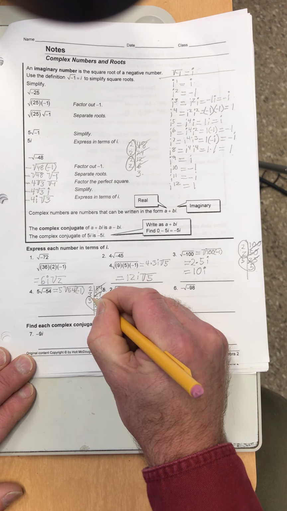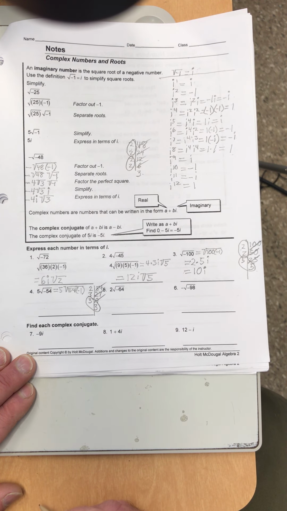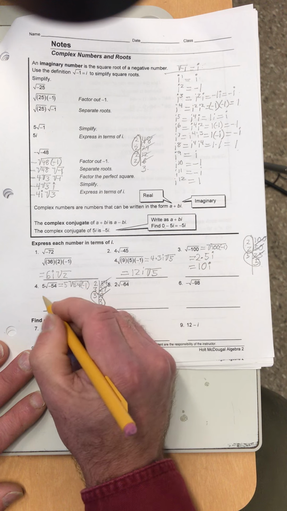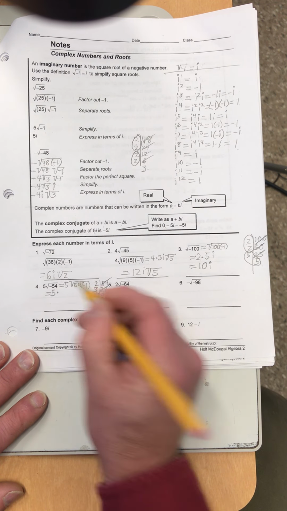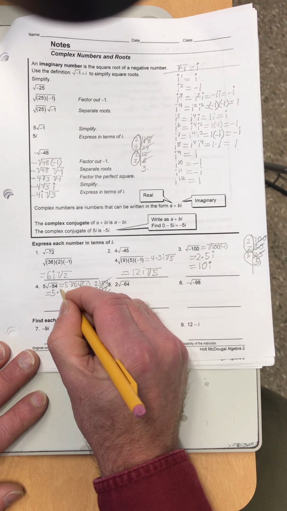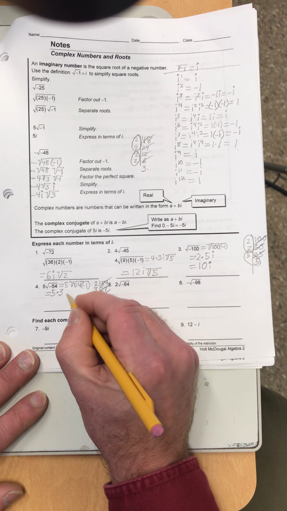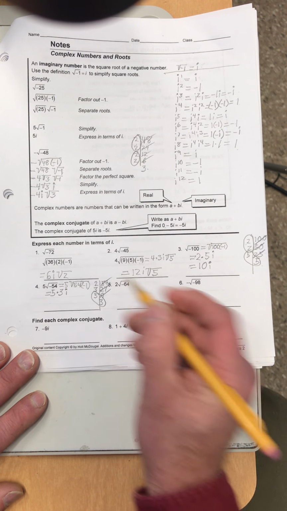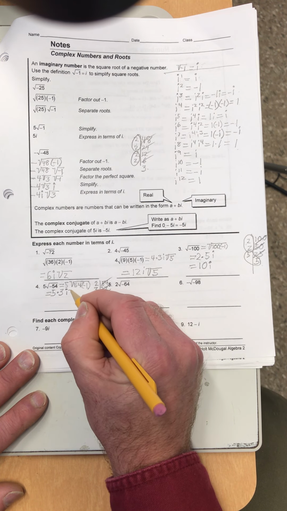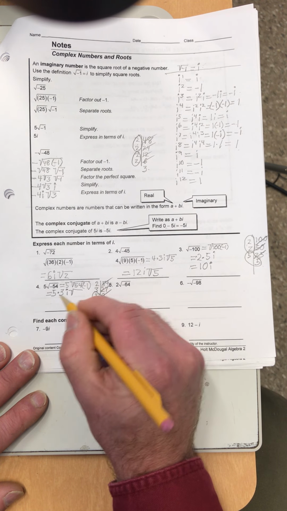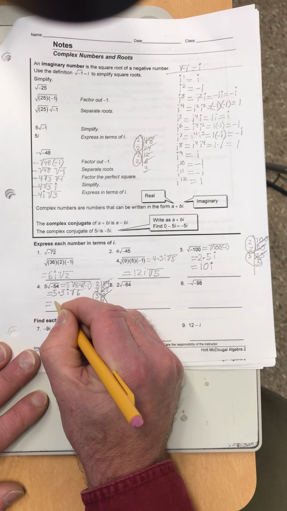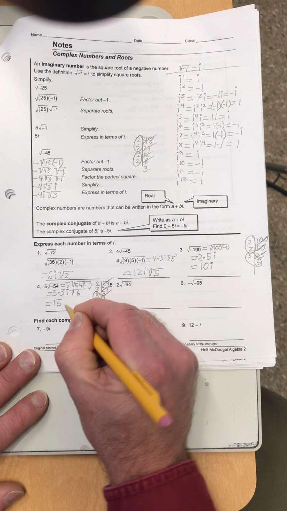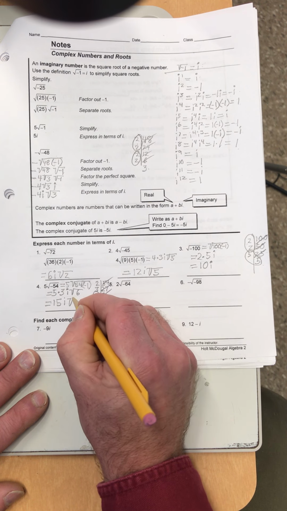I've got a pair of 3's and a 2 and a 3 left over. So that's going to give me 5 times 3. I've got the square root of negative 1, which is i, times the square root of 2 times 3, which is 6. So that's 15i times the square root of 6.